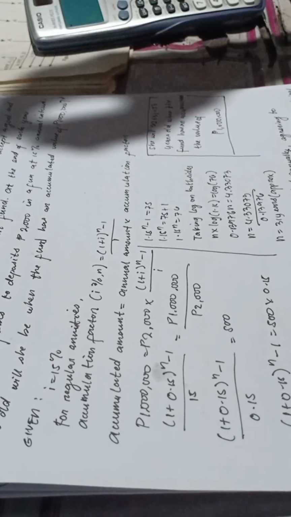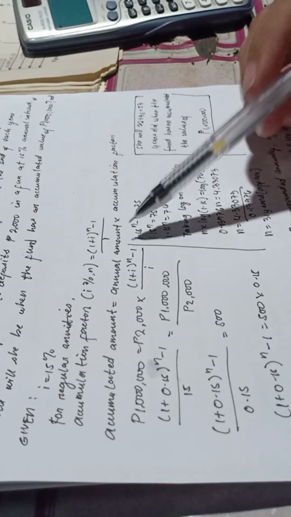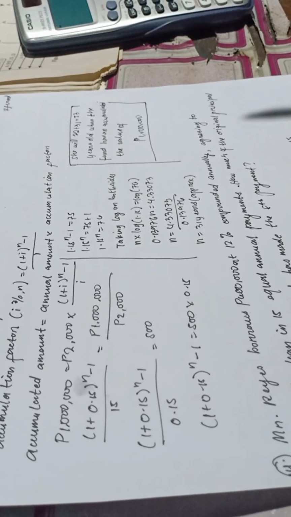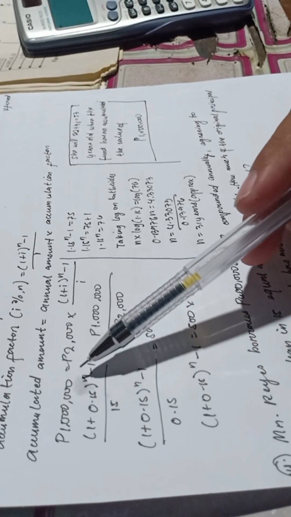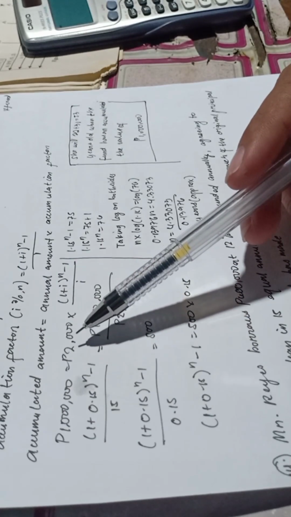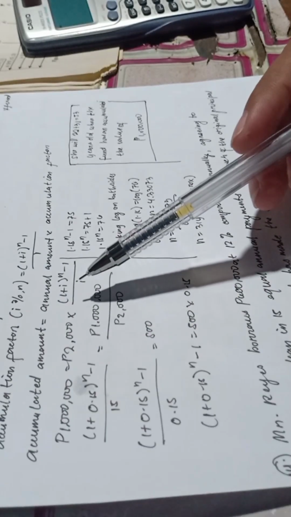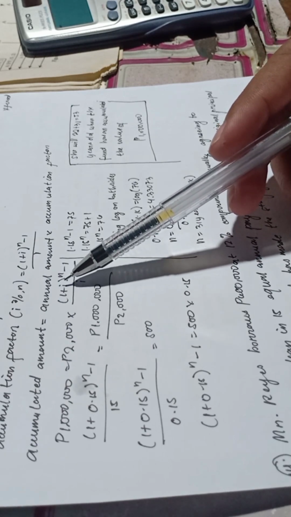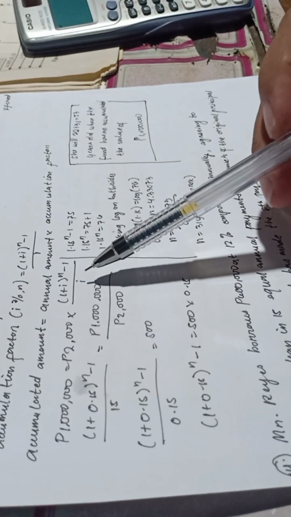So the accumulated amount is equal to the annual amount times the accumulation factor. So 1 million pesos is equal to 2,000 pesos times the quantity of 1 plus I raised to n minus 1 over the interest rate.